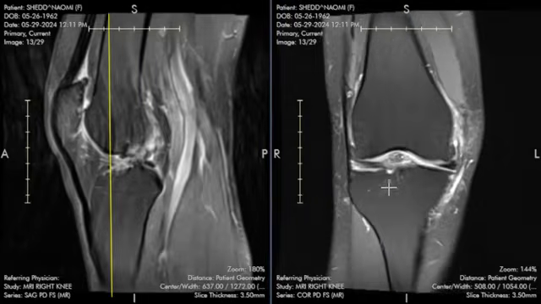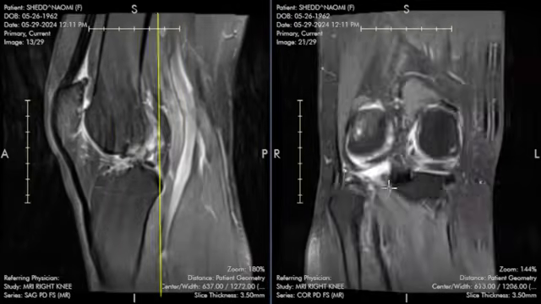So that brings me to the end of the exam. The rest of the structures of the knee are intact.